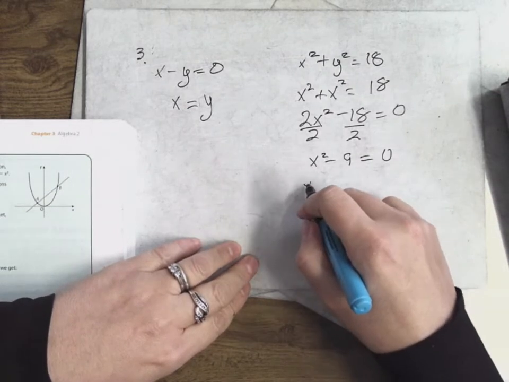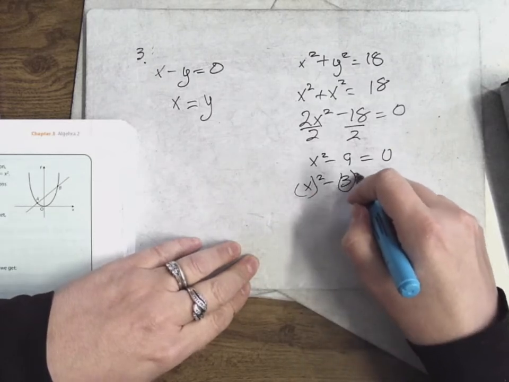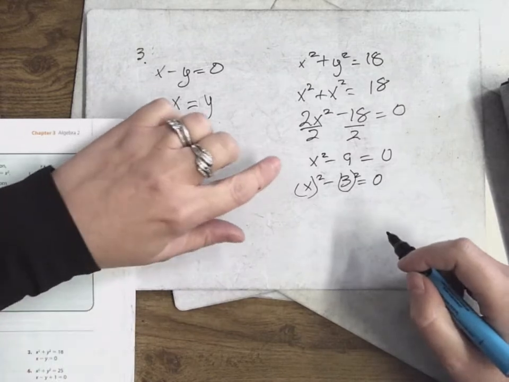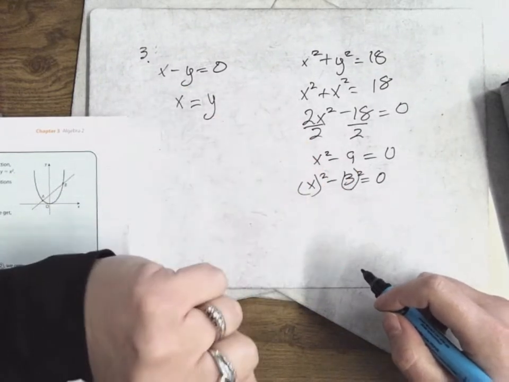So that's x to be squared. Take away 3 to be squared. It's the difference of 2 squares. This is type 3. Right, the difference of 2 squares. So when you have the x squared term, the x term and the number.